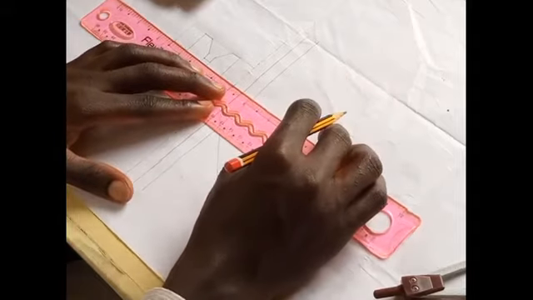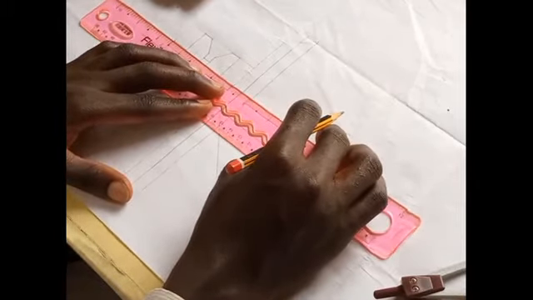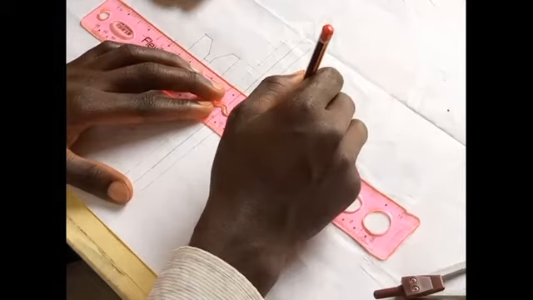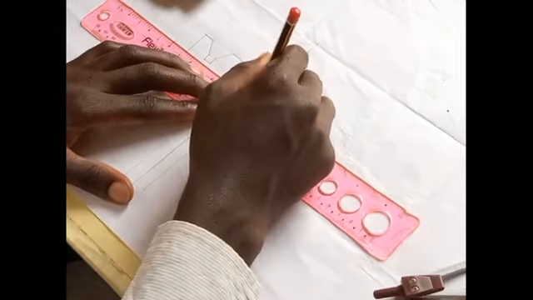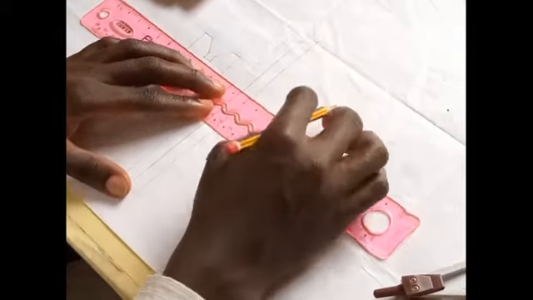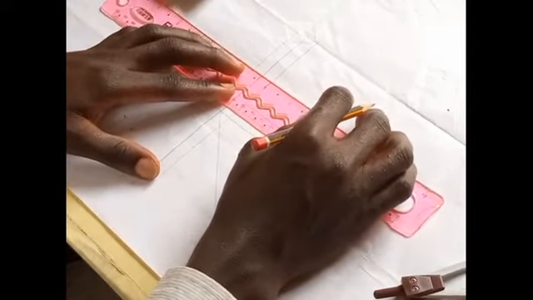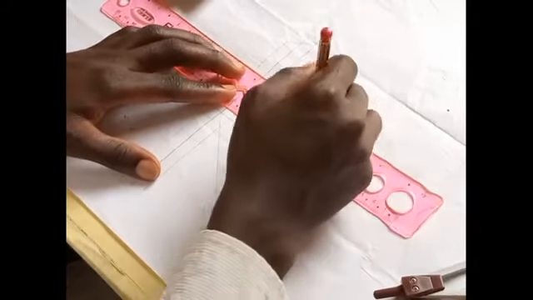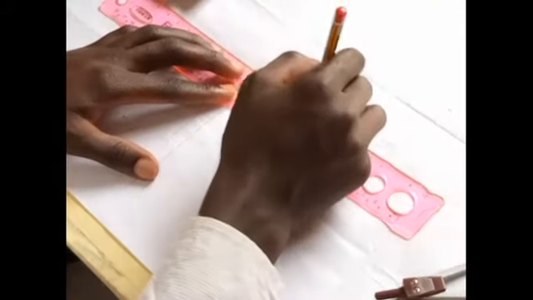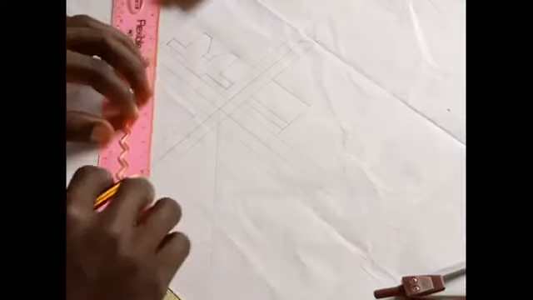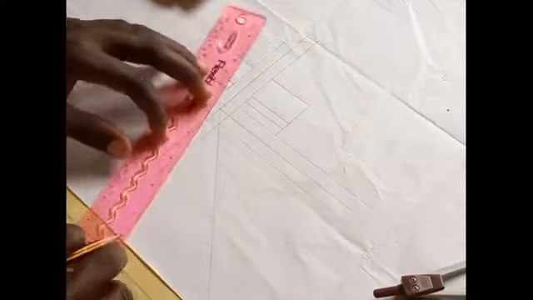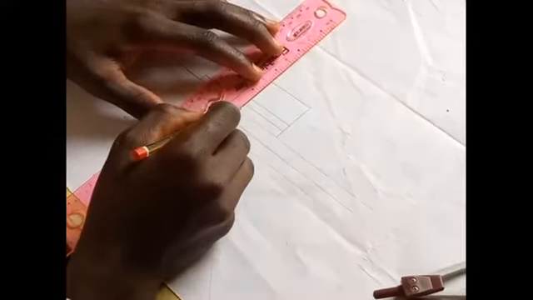The next portion, connect it. The next portion, you connect it. So this is my front and side view.